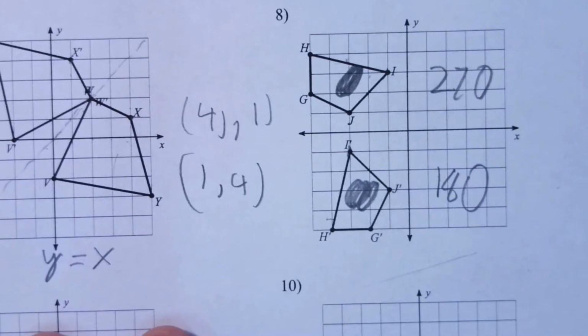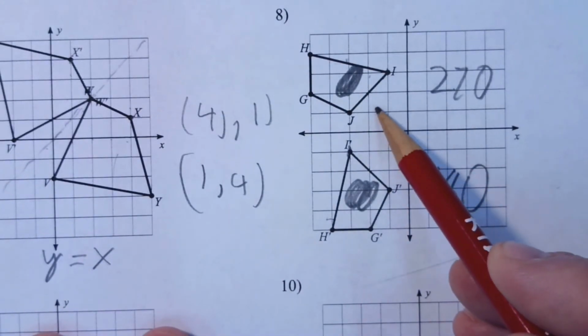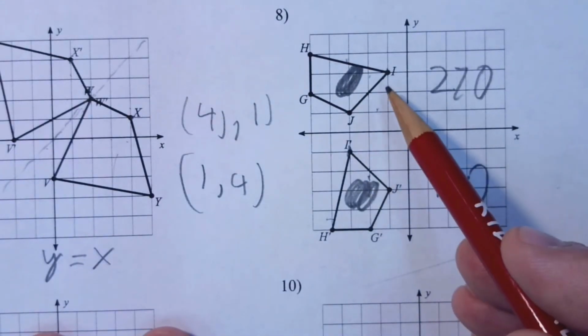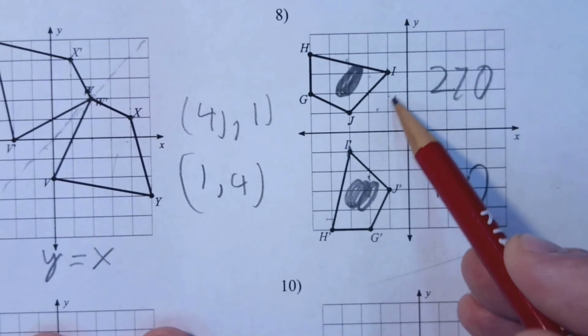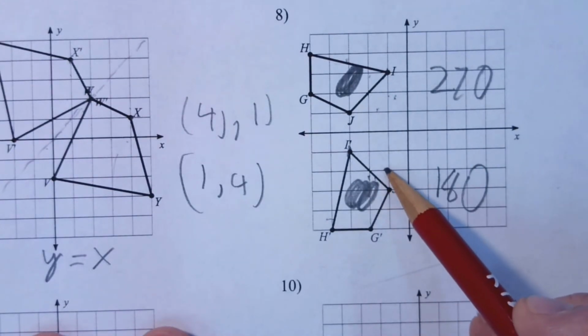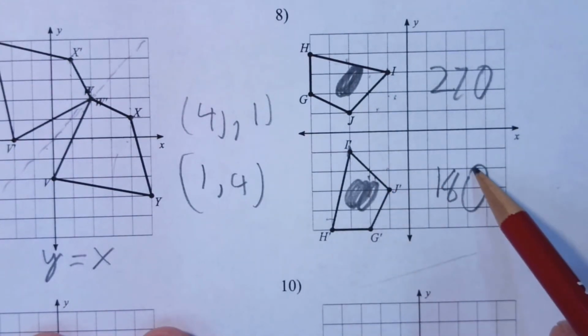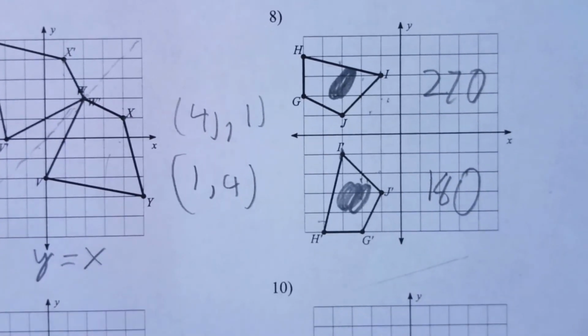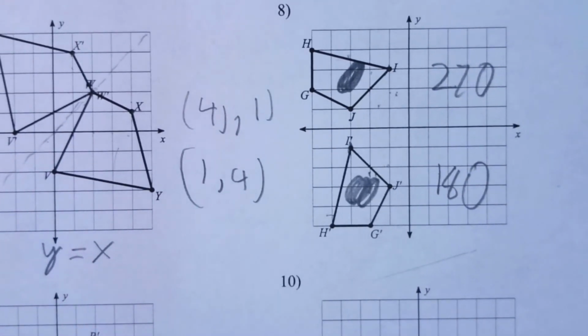Where it gets hard is if we have 2 points here and 2 points here. These 2 points with 90 degrees would go here. These 2 points would go here. Is there any other way you can prove that? Yes. Again, when we're thinking rotation, we have formulas.